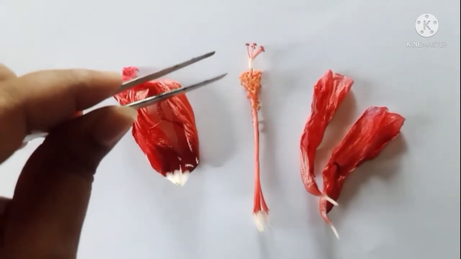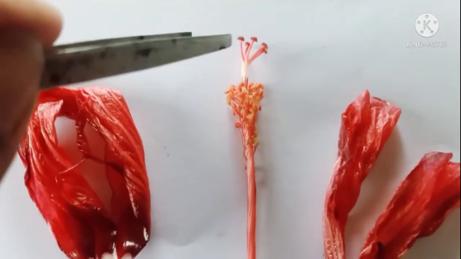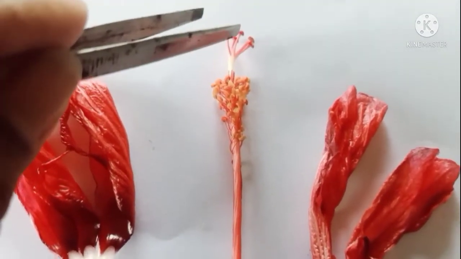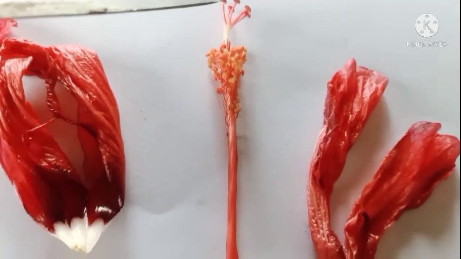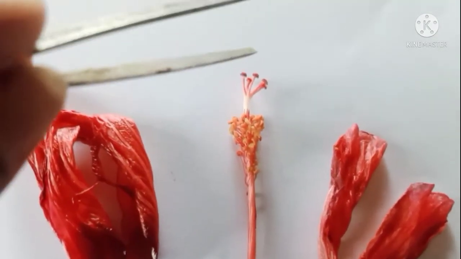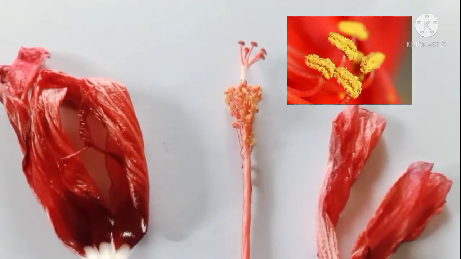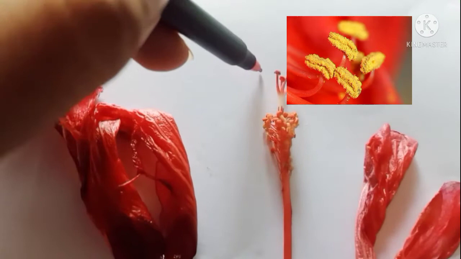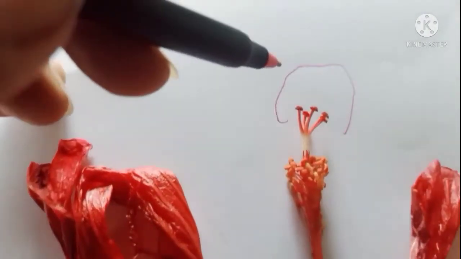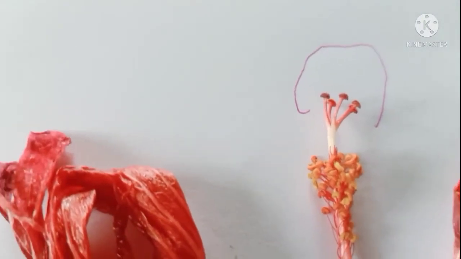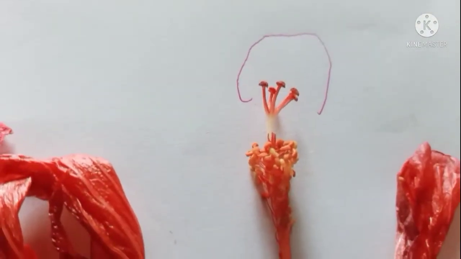Okay, if you see it a bit closer, you will be able to see that these parts over here, they are the anther, which is actually producing the male sex cells, or it's known as the pollen ones. Okay, these parts. Let me mark it for you so that it will be easy. If you have a clearer view to this, you will be able to see that this is actually known as an anther.